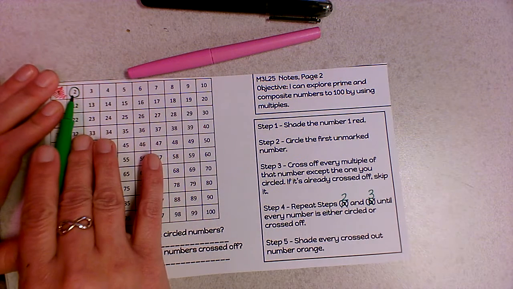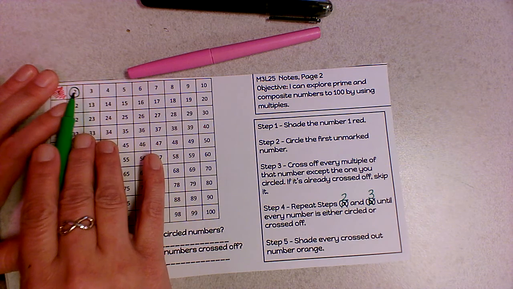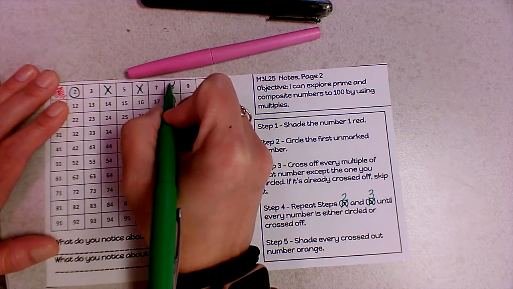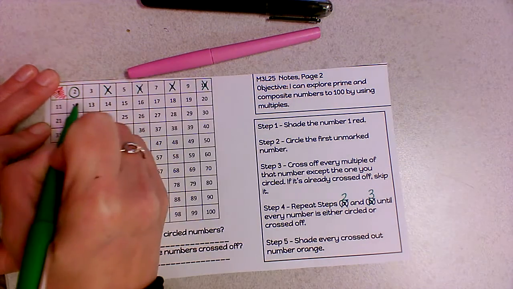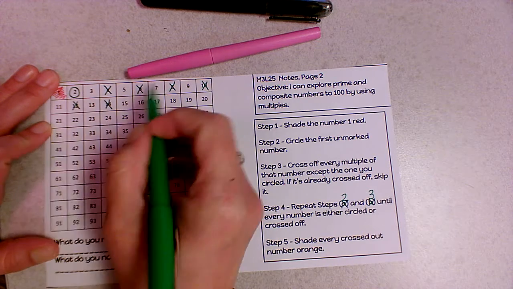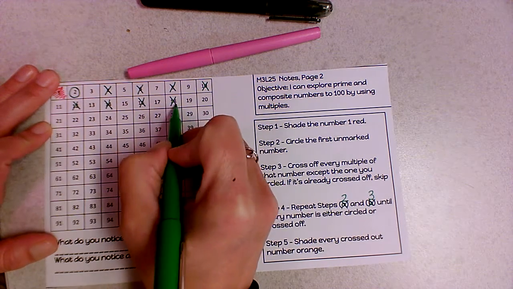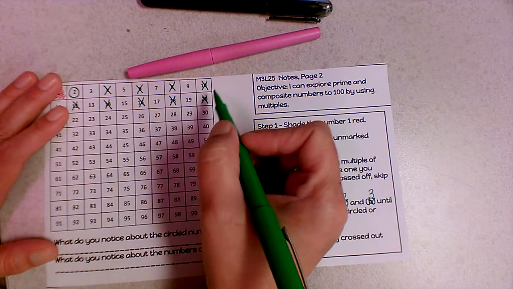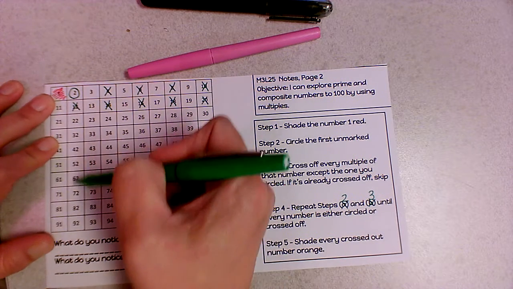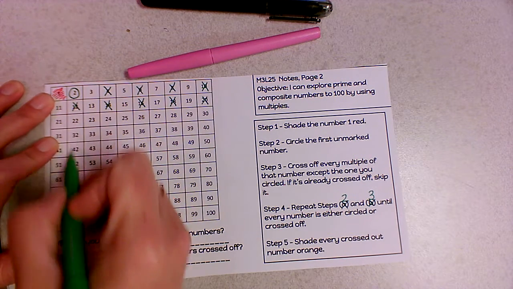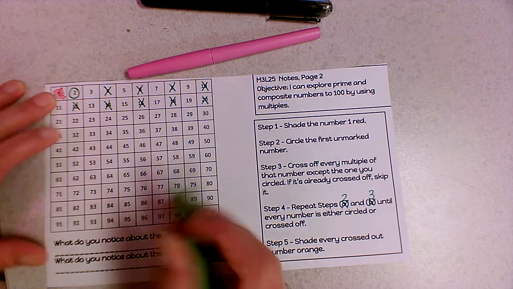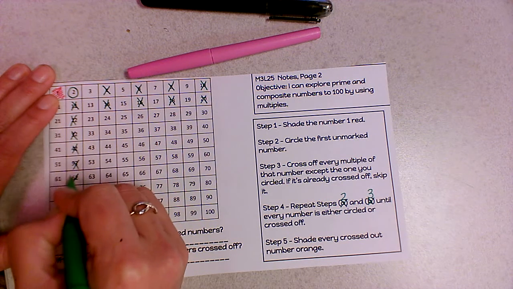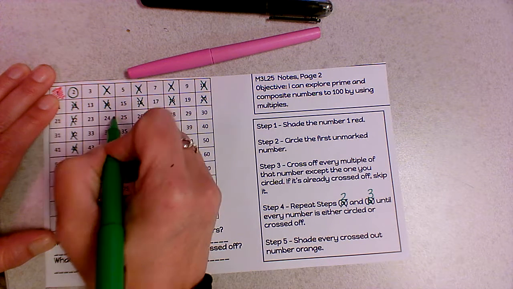So I'm going to be skip counting by what? By 2s. So I'm going to go 2, 4, 6, 8, 10, 12, 14, 16, 18, 20, and I could keep doing that, but I already know that these are all multiples of 2, so I'm just going to cross them off because these all end in 2, these all end in 4, these all end in 6. You can pause the video if you need a little extra time.